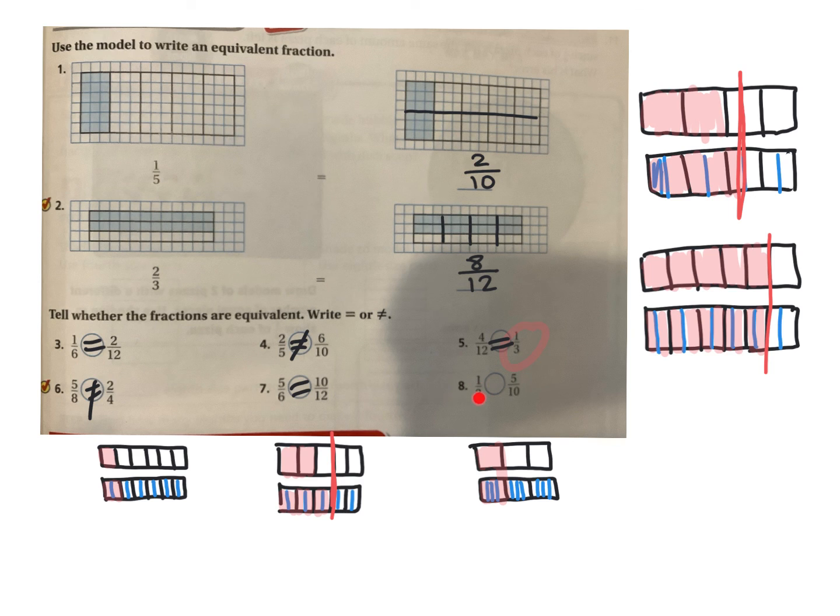We have 1/2 and 5/10. Well, let's look at that denominator first. 2 times what number is going to give me 10? 2 times 5, right? Is 1 times 5 5? Yes. So those are equivalent. We'll do the picture for your brain. You don't have to draw the picture. I'm just drawing the picture so your brain can see it.